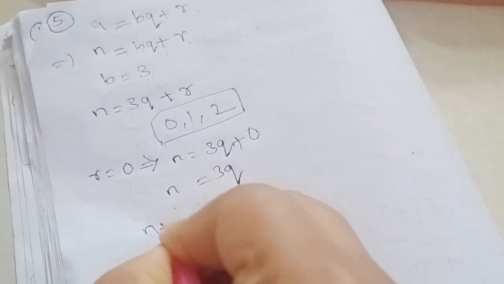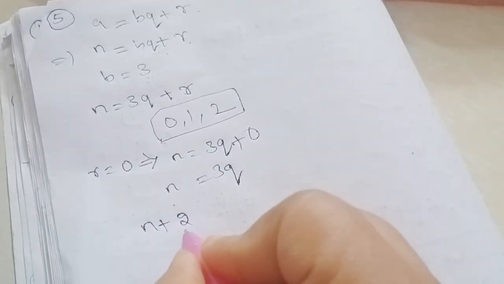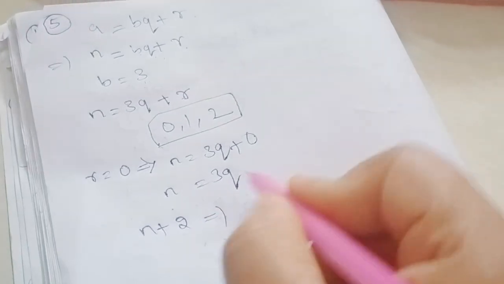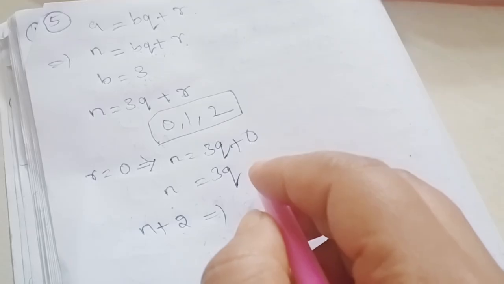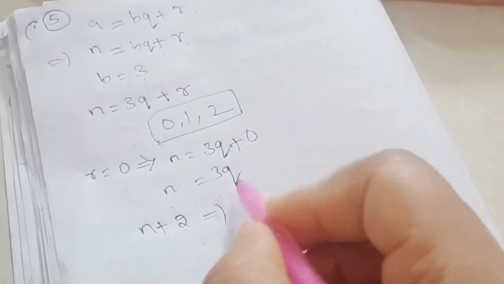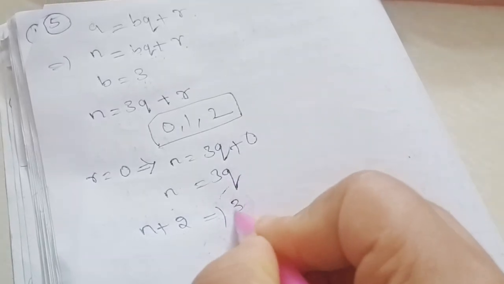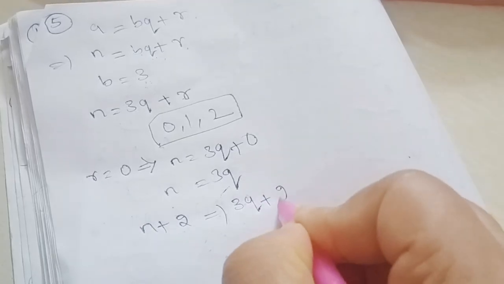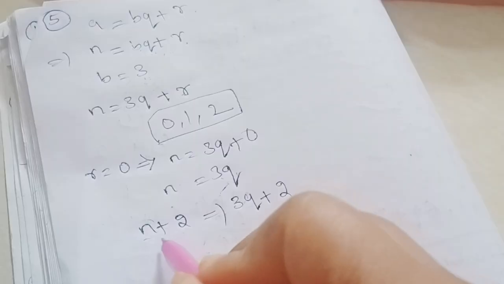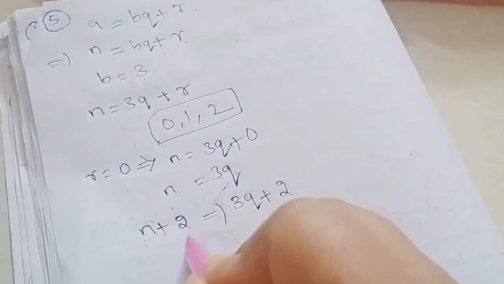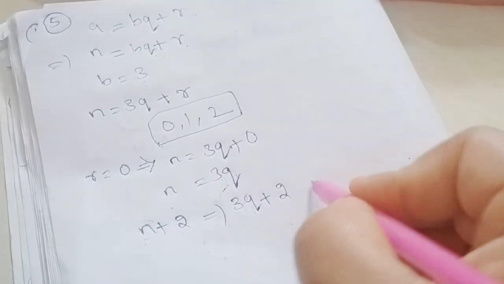n plus 2. This is also given in the question. We can put n is equal to 3q, so 3q plus 2. Okay, this is 2.